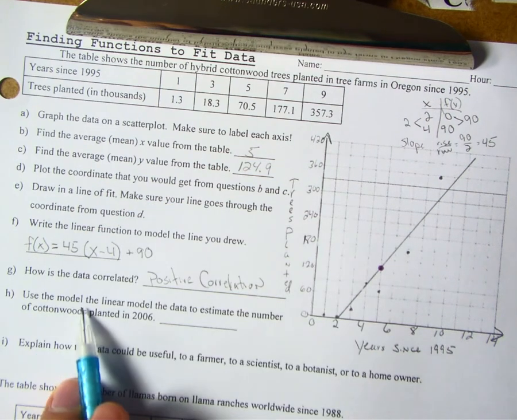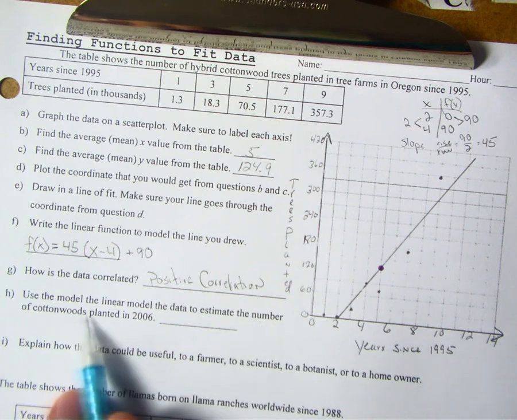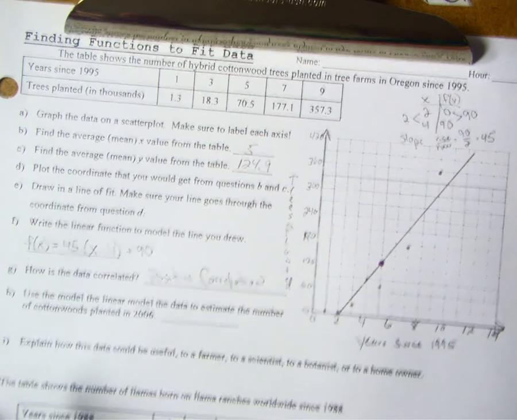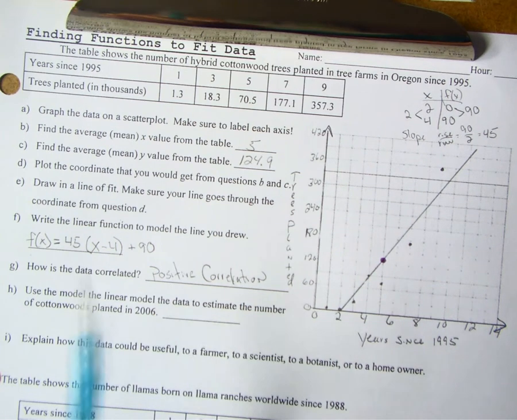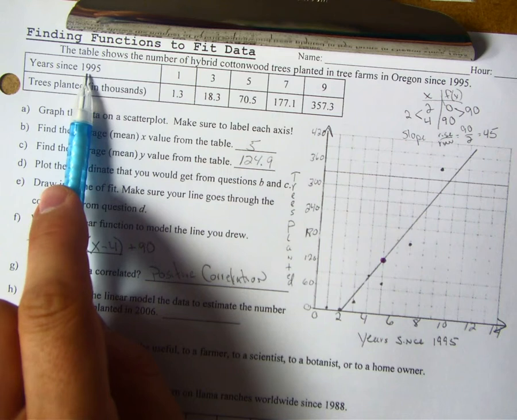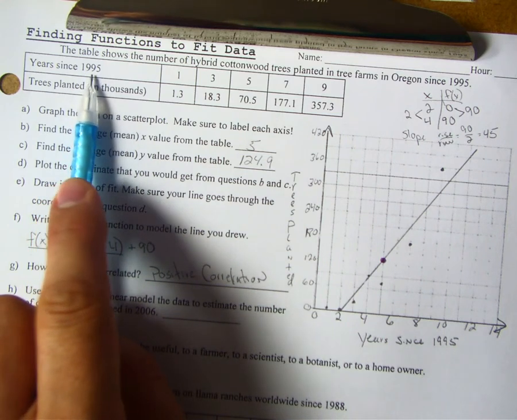And then use the linear model of the data to estimate the number of cottonwoods planted in 2006. Right? So now we're actually going to use this to make an estimate. 2006 is going to be 11 years since 1995.